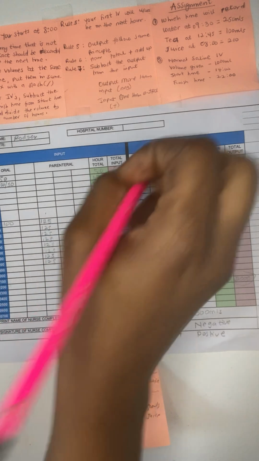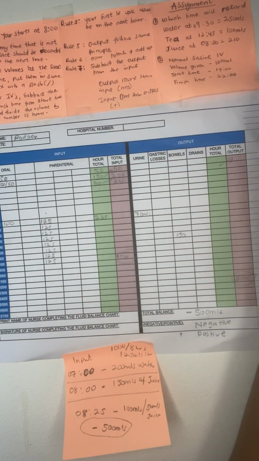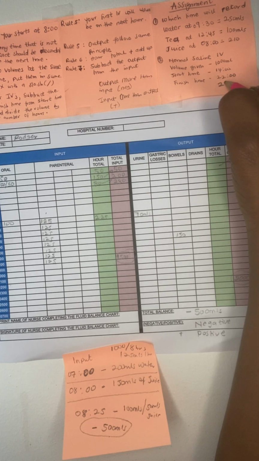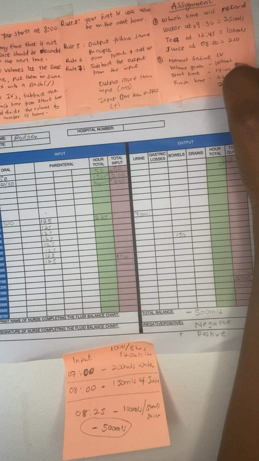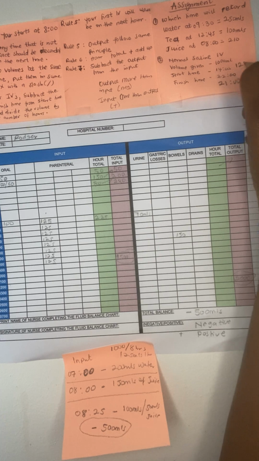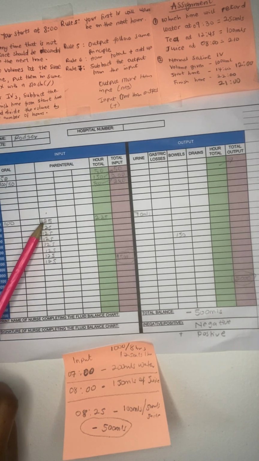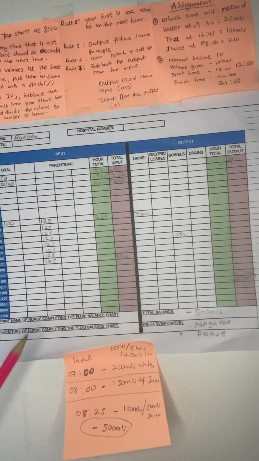But let me give a quick one. Assuming your finish time is 2100 and your start time is say 1200. What will be the hourly volume the patient is going to receive, and where will you put the first volume the patient receives? That is the only way I can ascertain if you understand.